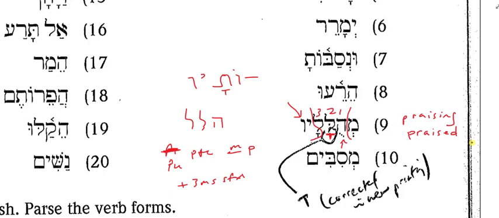For example, the praising general would be the general who's praising people. Can't imagine that, but I guess that's possible, right? Then I could say the praised general. That would be a general whom someone else praises. That would be a Pual participle. Okay? So this is praised, just the participle in terms of its meaning.